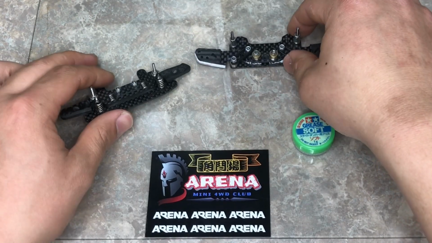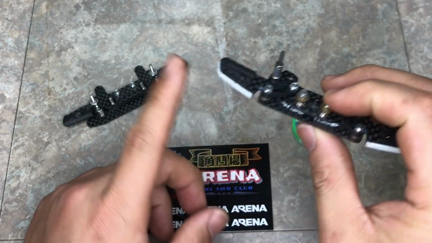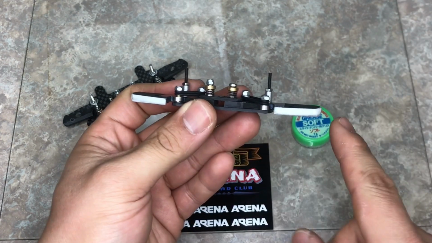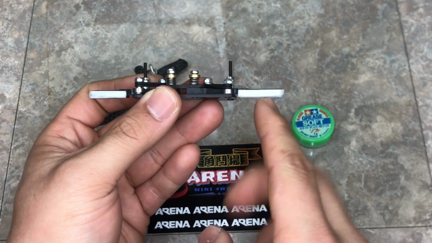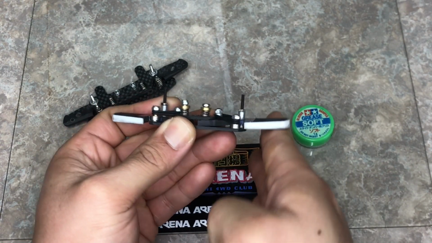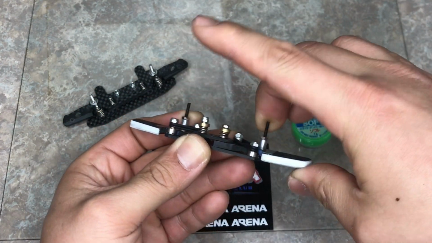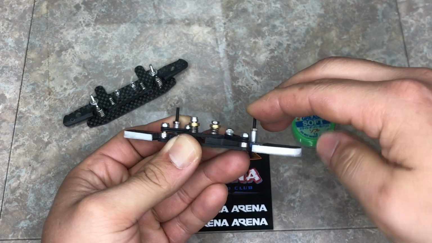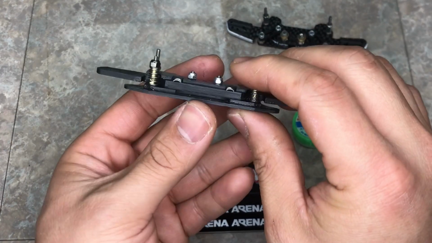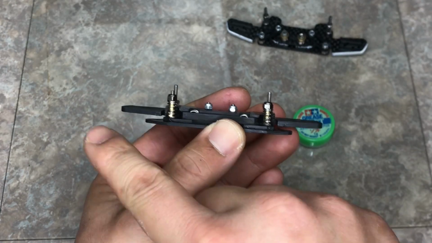Now we're going to talk about the independent AT system. This is the RS 4.0. You can see that when this side hits the track, it moves independently. When this one gets hit, the other side doesn't move at all. But here, on the bottom plate AT system, see it? The other side moves too.